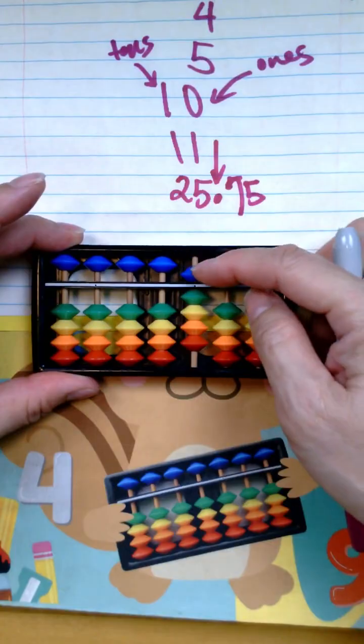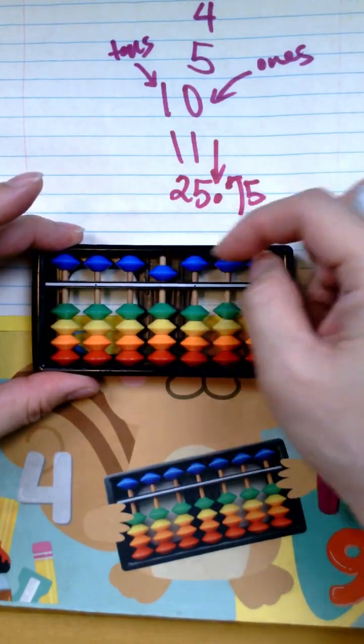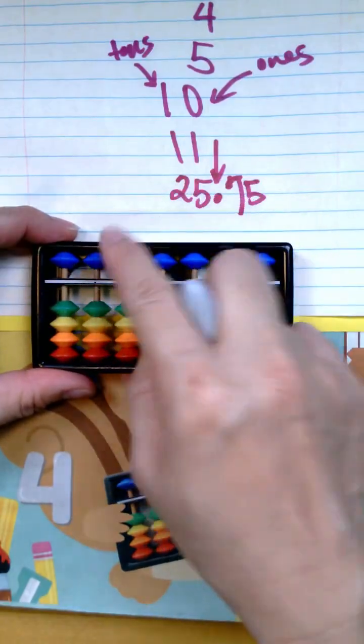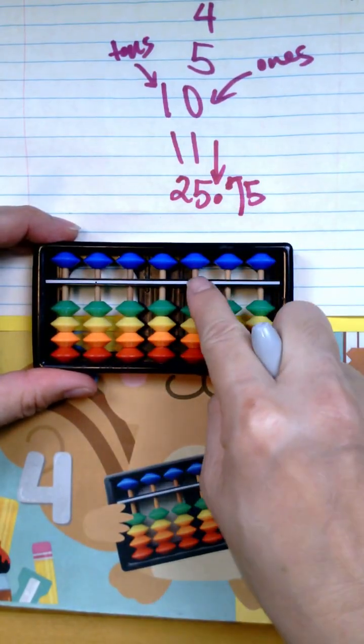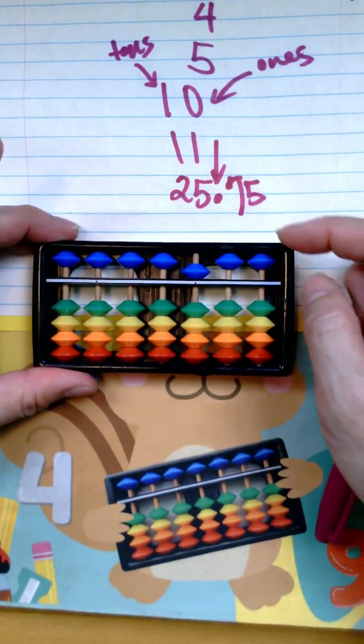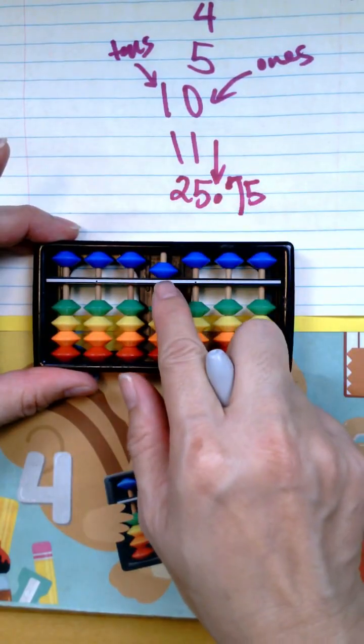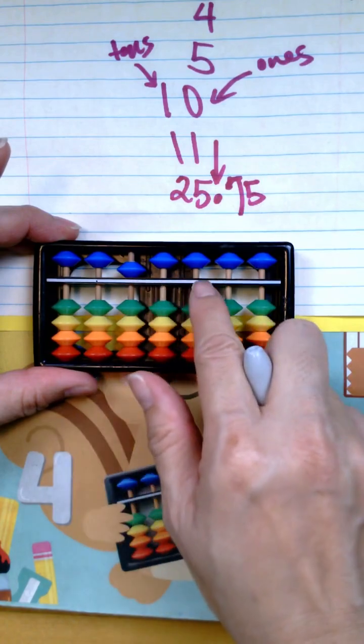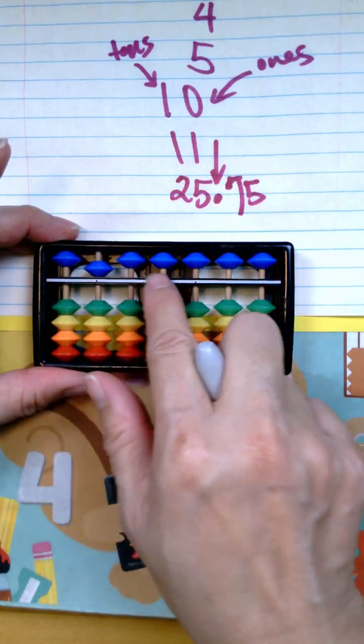And all the top beads will be 5. So this is 5, this is 5, this is 5, this is 5, and this is 5. These are all 5s. But the difference is this is 5, but don't forget this is 5 and a 0. This is 50. Then this is 500, and then this is 5,000.